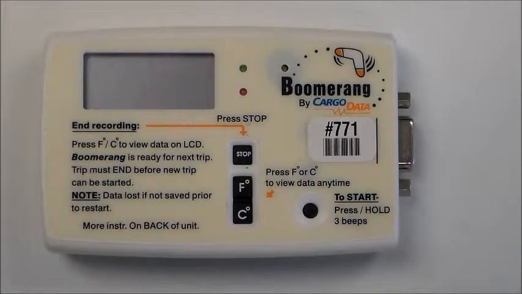Hello. This video will provide you with full operating and maintenance instructions for Cargo Data's Boomerang series of reusable temperature recorders.